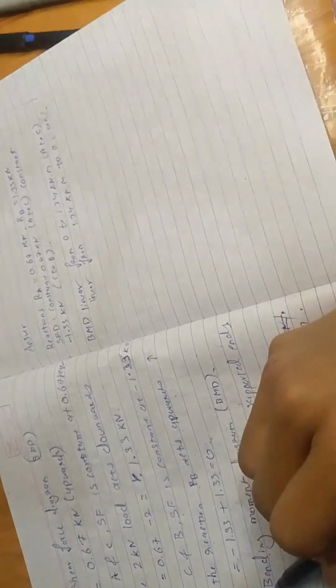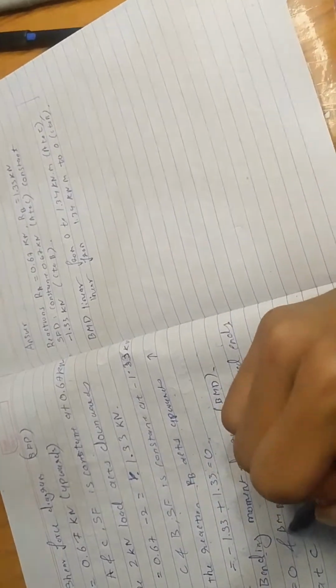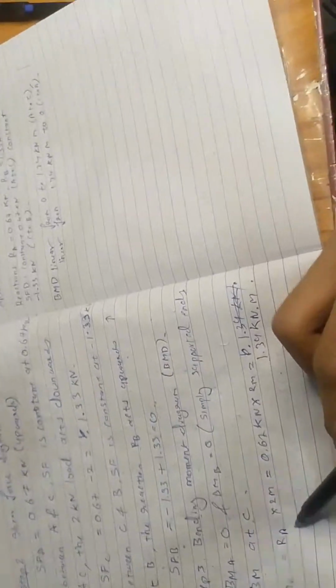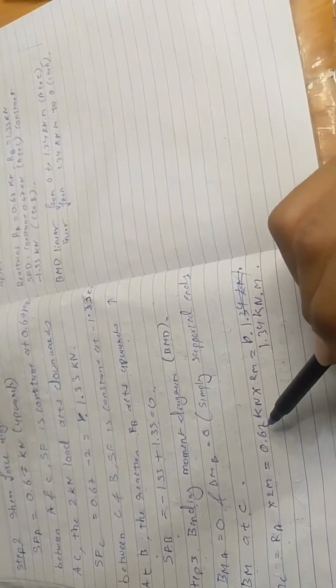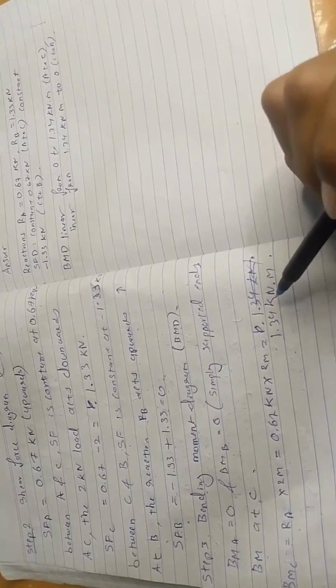Both are cancelled. With the bending moment diagram, BMA is equal to 0 and BMB is equal to 0, simply supported ends. BM at C, BMC, is equal to RA into 2 meter, which is 0.67 kN into 2 meter, so it is 1.34 kN meter.